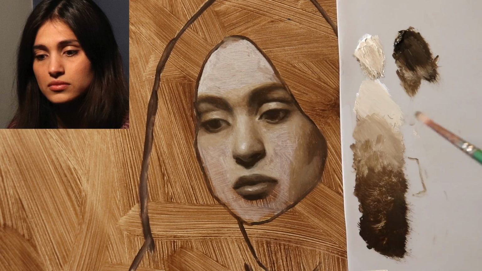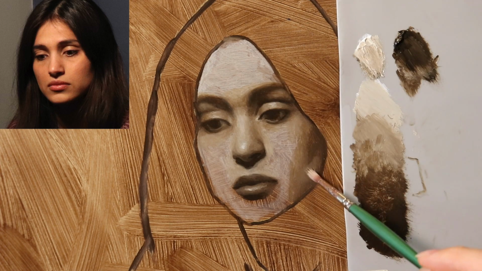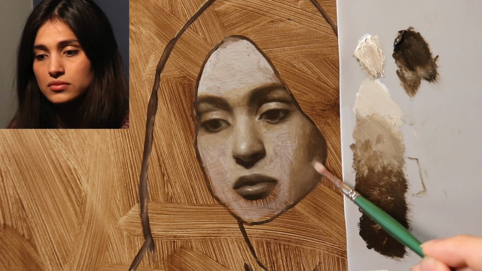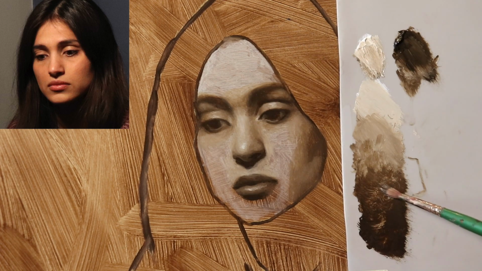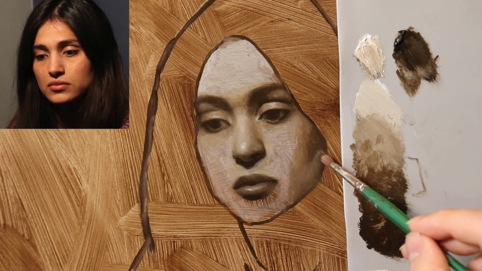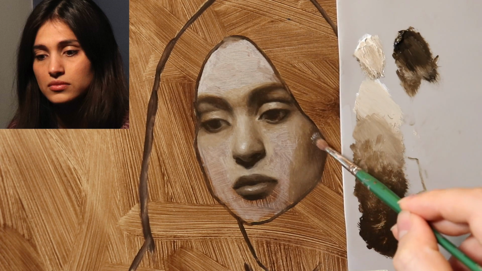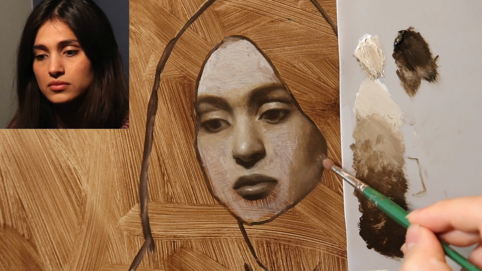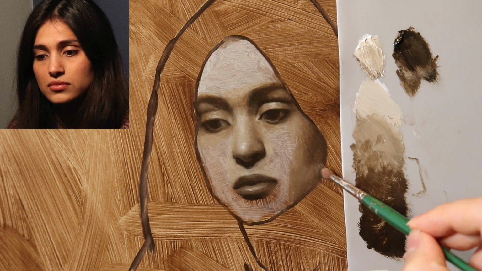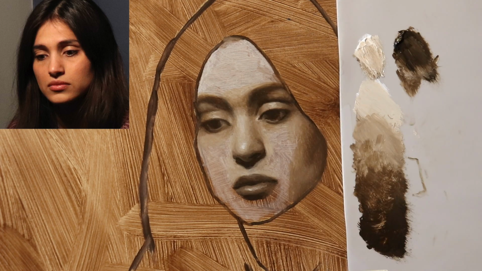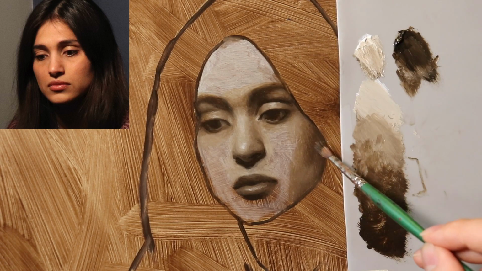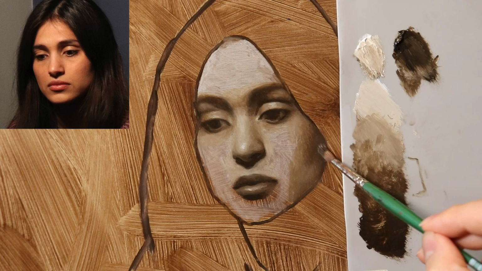Now, making the portrait, or making any of the features, look realistic is really down to your understanding of these concepts. So again, pushing this a little bit darker. A little darker even still over here.